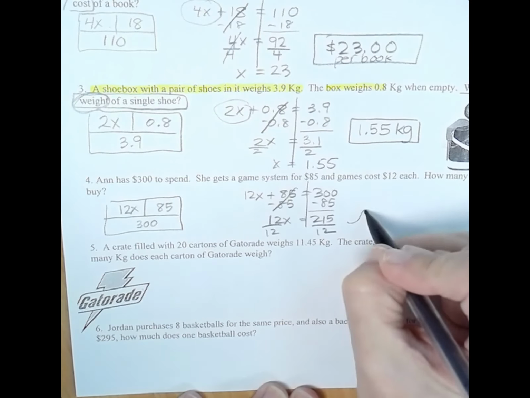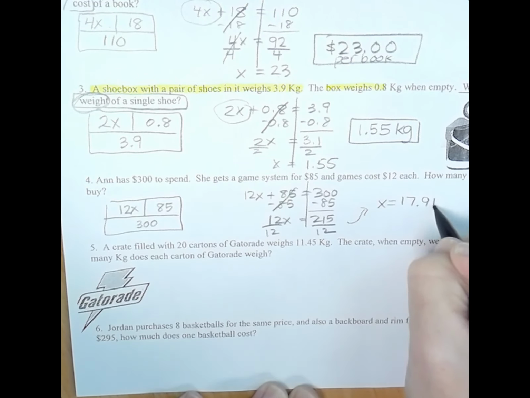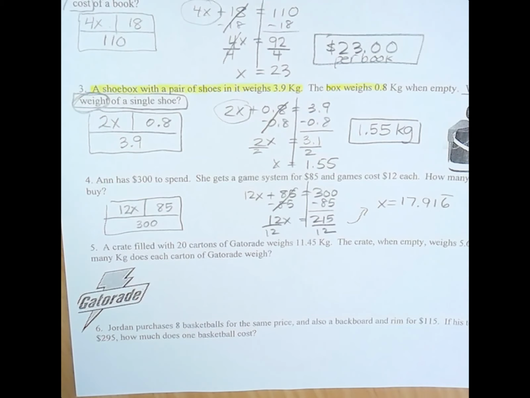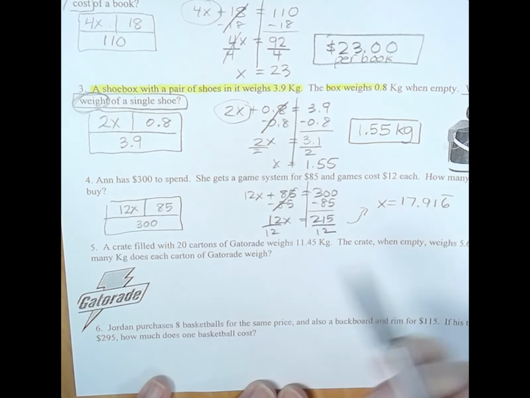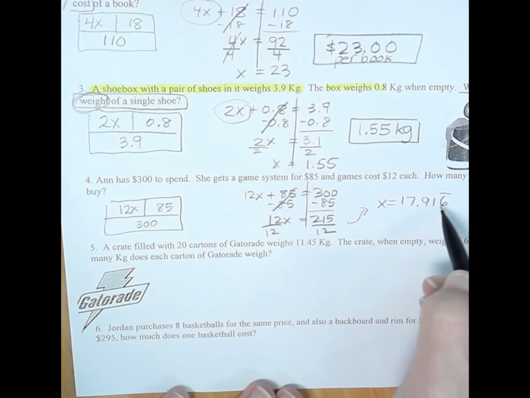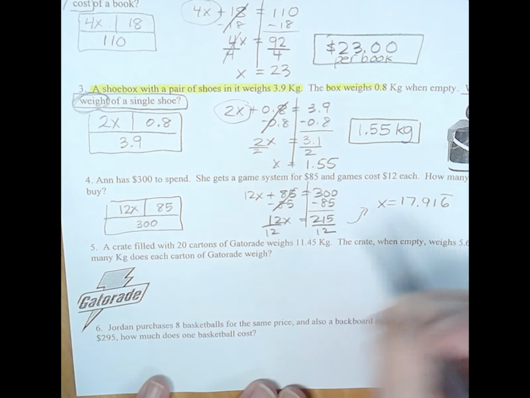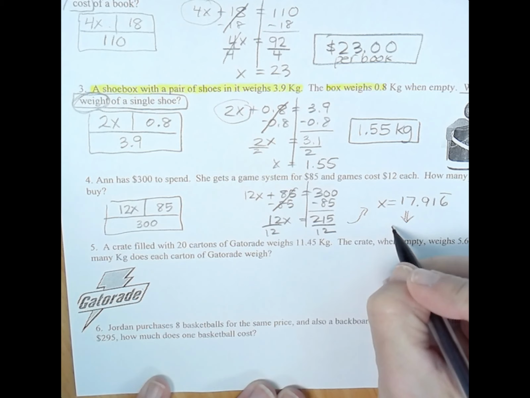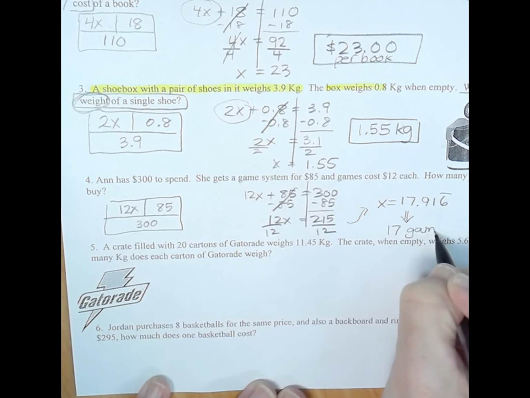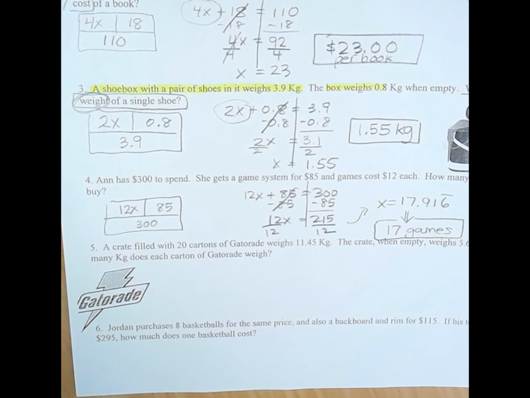Okay, this one, when you solve it, you get a long decimal. It looks like 17.916 repeating. So let's put this, we are buying video games, okay? We can't buy 17.916 games. And actually, if we bought 18 games, that would be a little more than 300. So this is a case where we need to round down. We could buy 17 games. We wouldn't quite spend the whole $300, but I'd be able to buy 17 whole games with that $300.